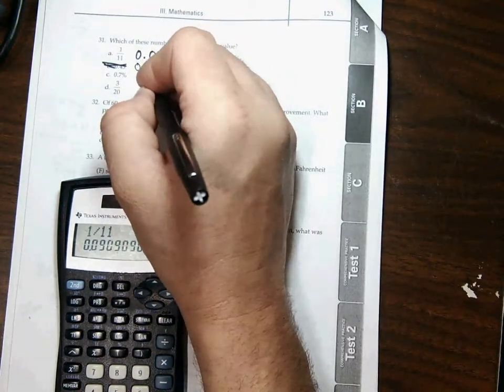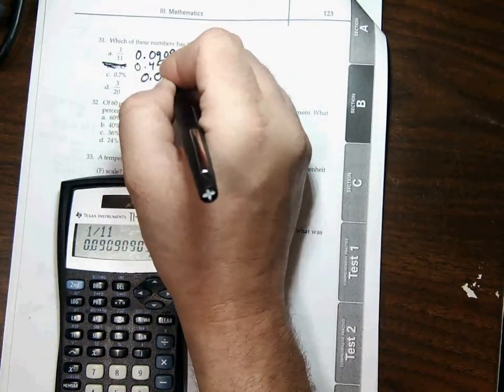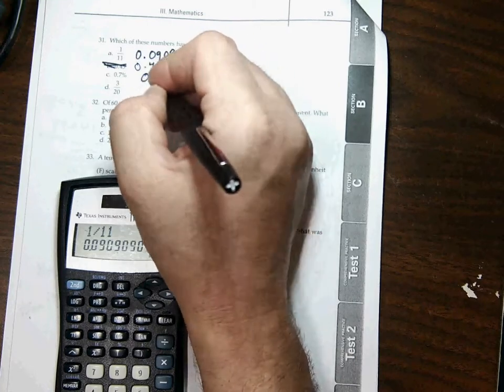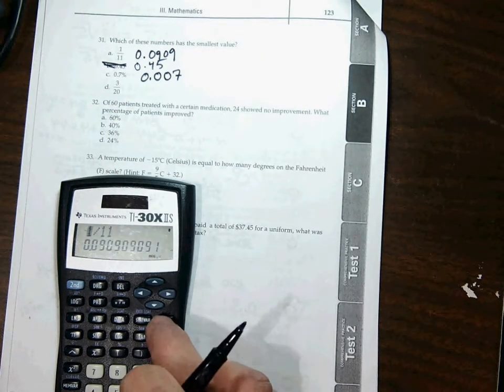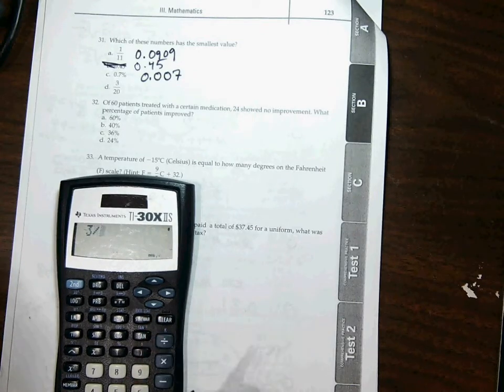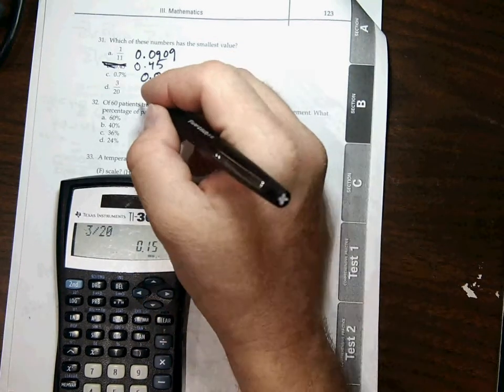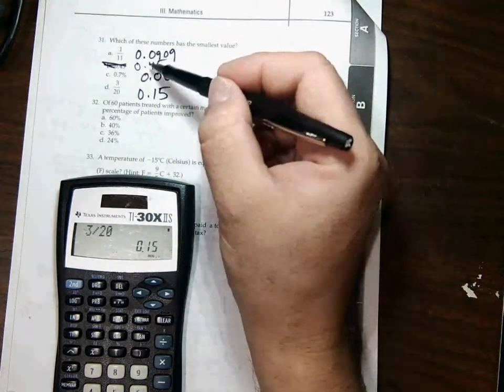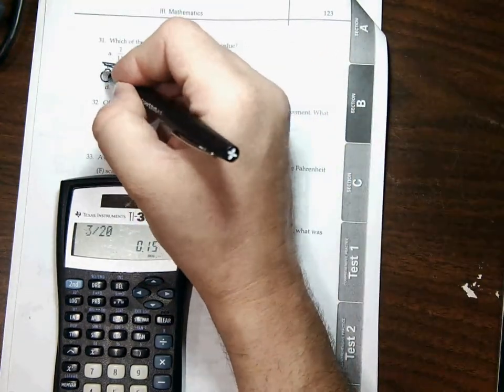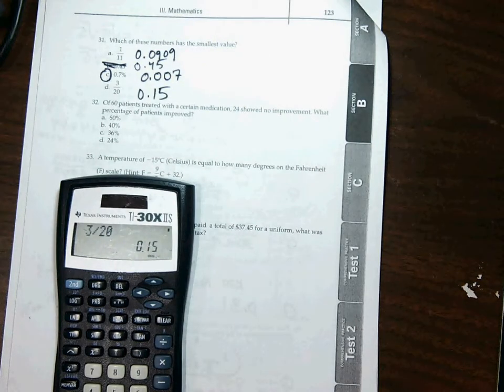So this would be 0.007. Okay, so that's looking like a strong candidate for the smallest. 3/20, I don't think that's going to be that small, is it? No way. 0.15. So again, we're being asked to find the smallest, so the smallest will clearly be C. Okay.